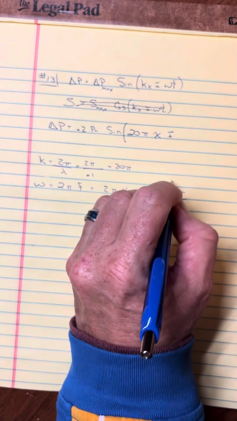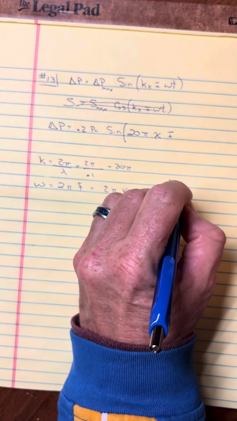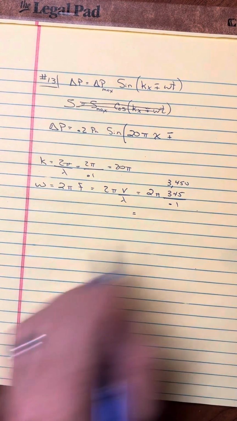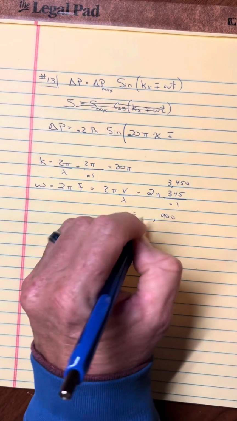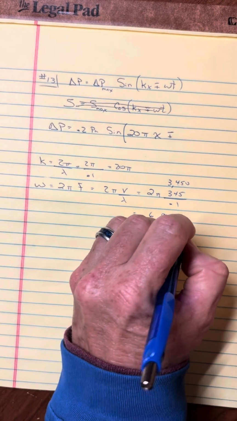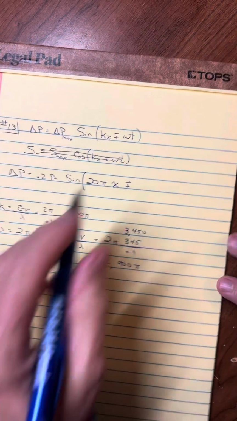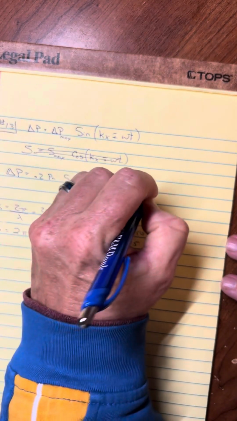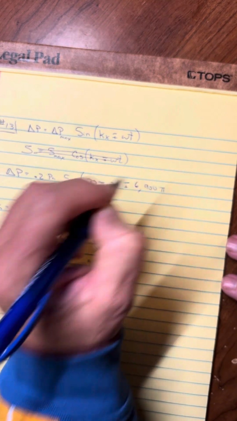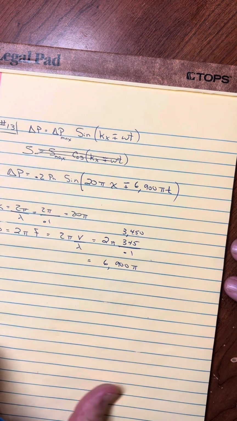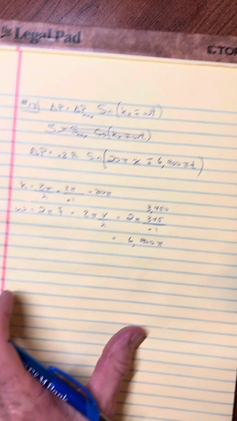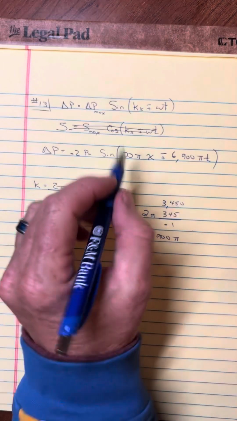which I guess then makes this 3,450. And so if you double it, let's see, that 450 becomes 900, and that becomes 6,900 pi. So this would be 6,900 pi t. And that's probably good to stop there.